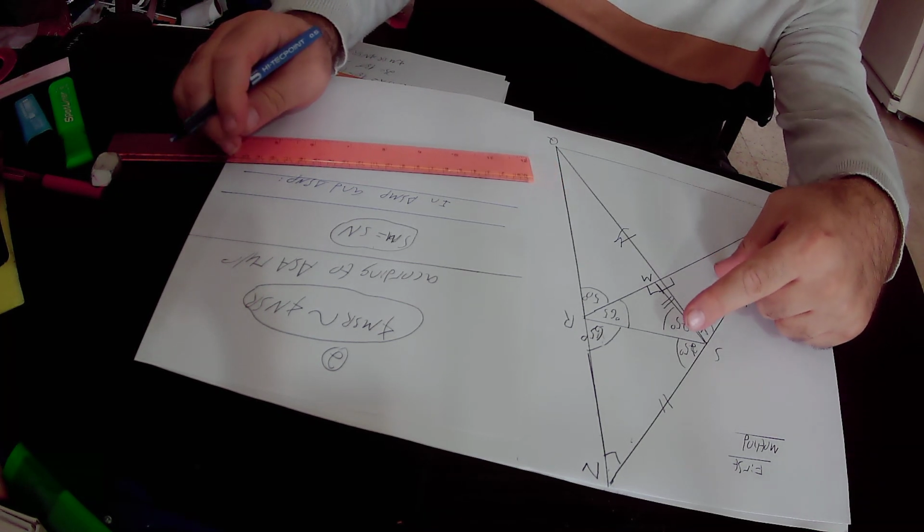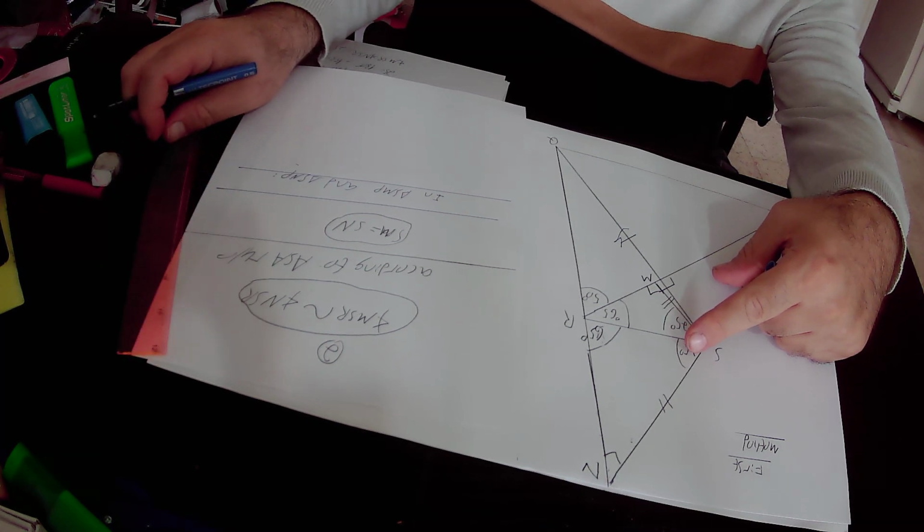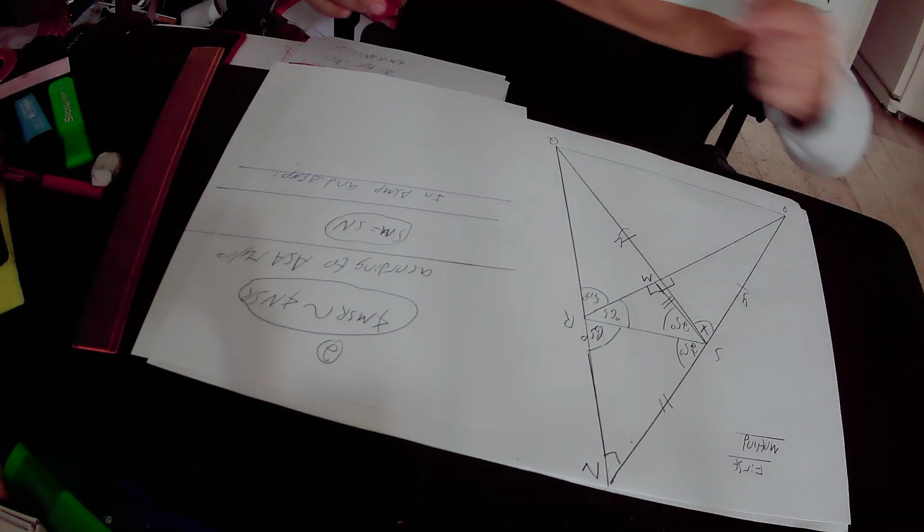In these two right triangles, we will prove that those two right triangles are congruent.